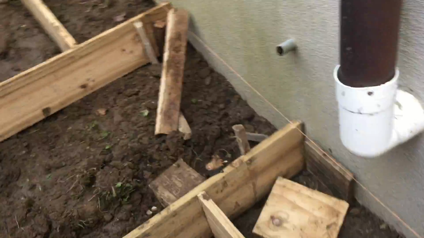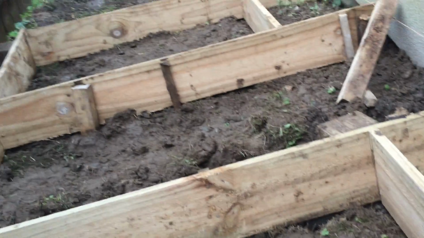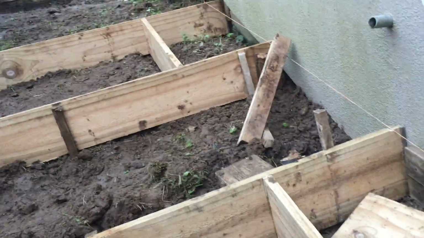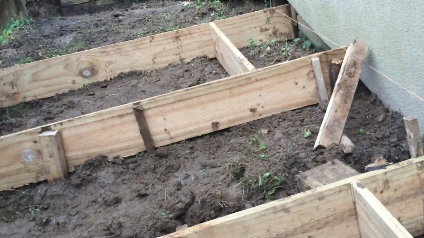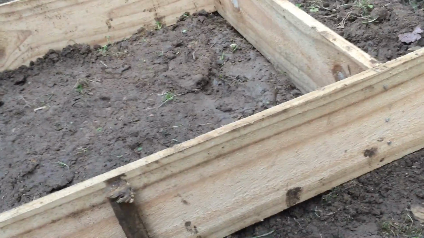So once everything is poured, I have to remove it, and then I just pour the middle.